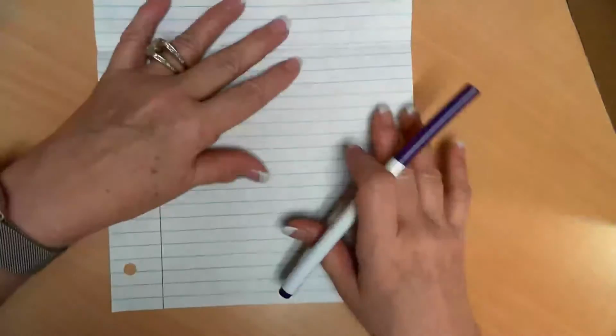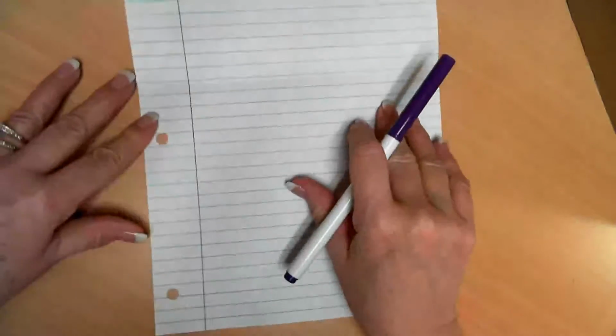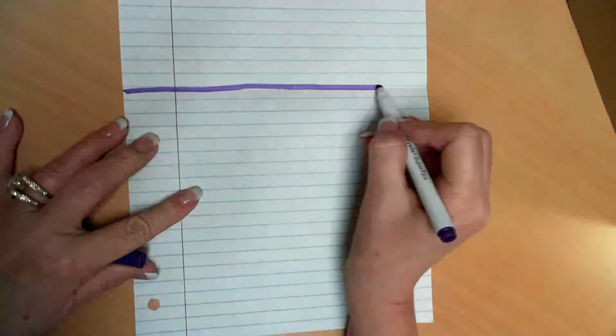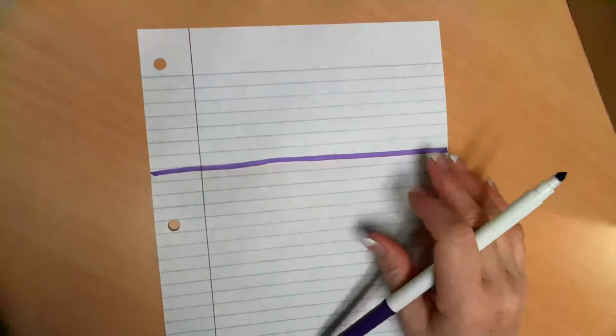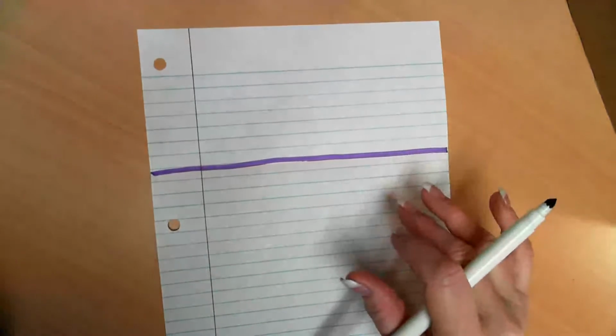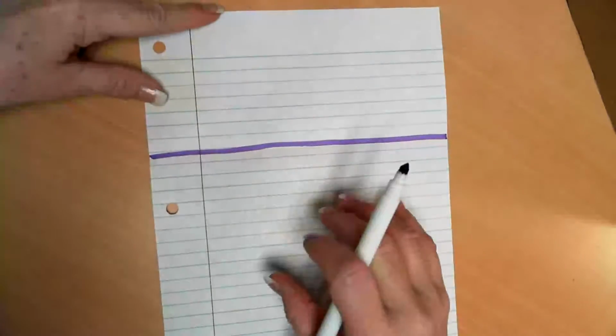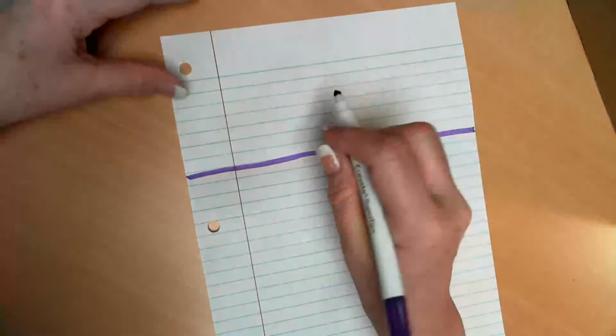I'm going to model for you brainstorming. And this time I'm just going to fold down part at the top rather than do it sideways since I have these holes to deal with. And I'm going to draw my line. And then this is your prompt. Please go ahead and pause this and get yourself a piece of paper so you can write your prompt down. And then I'll tell you when to not be writing so that you can focus on what I'm doing.